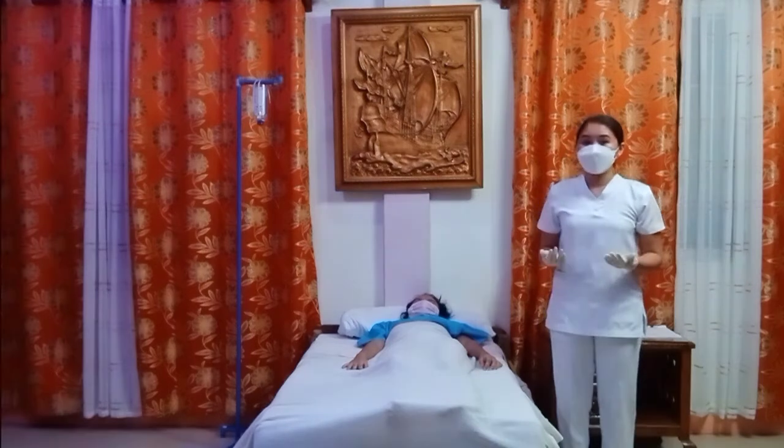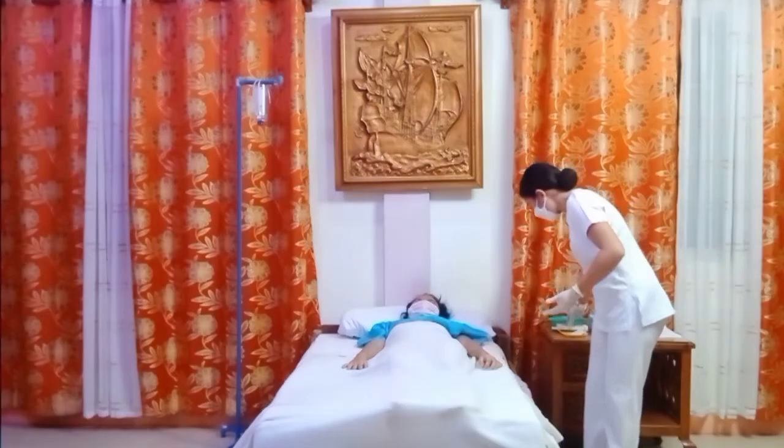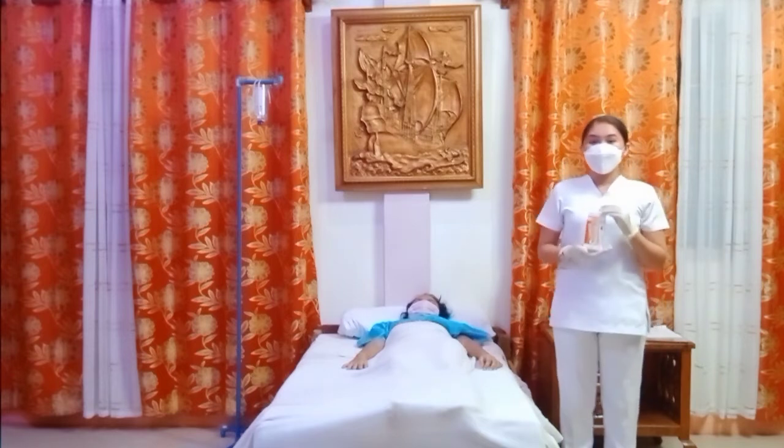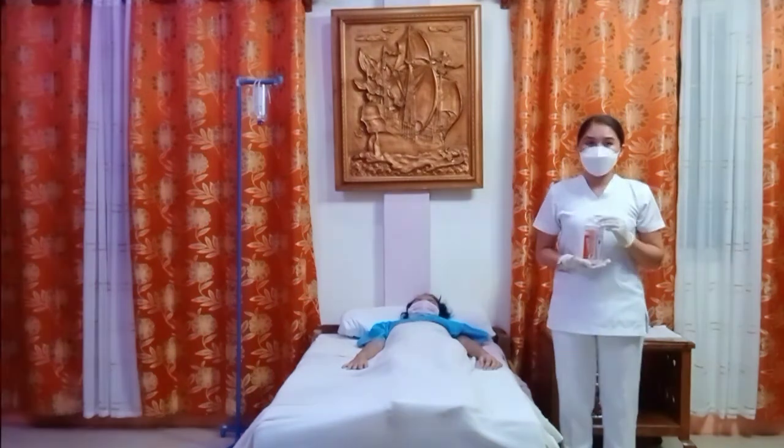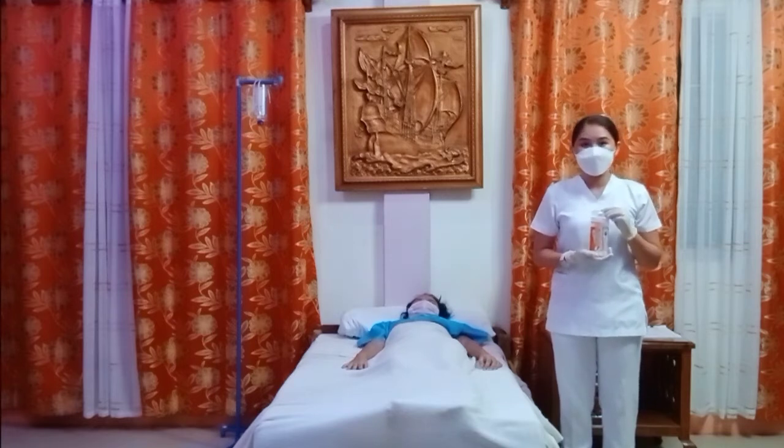Next is to place the thermometer. For oral temperature taking, disinfect from bulb's end towards the battery cup and place the bulb on either side of the frenulum and disinfect afterwards. Oral thermometers must be disinfected to prevent cross-contamination.